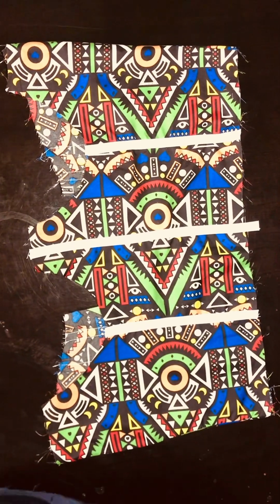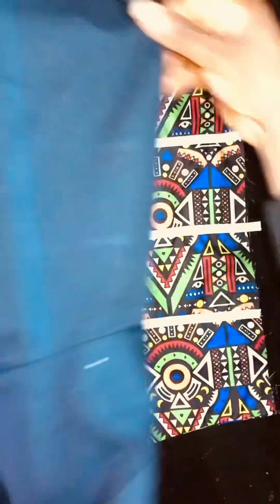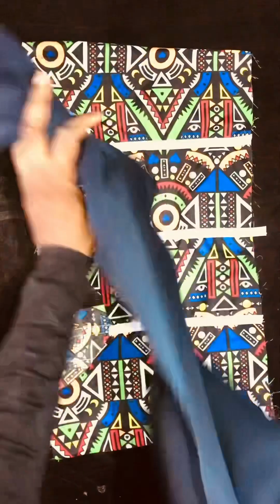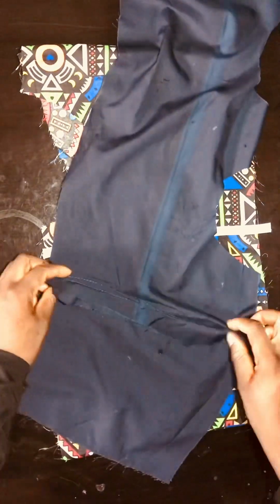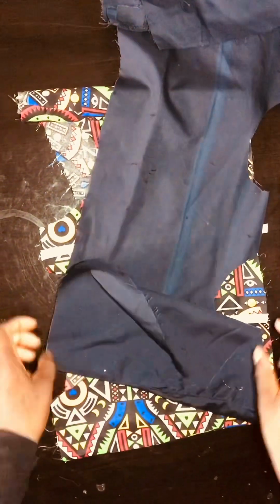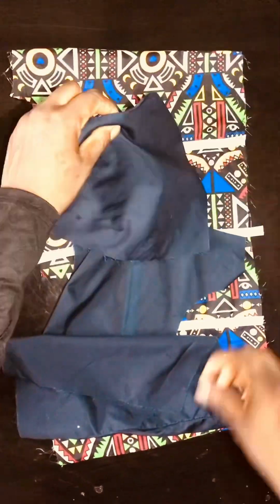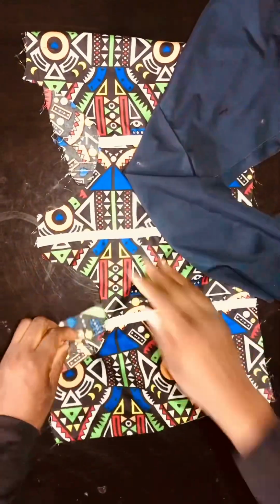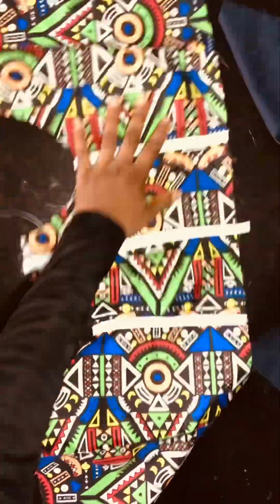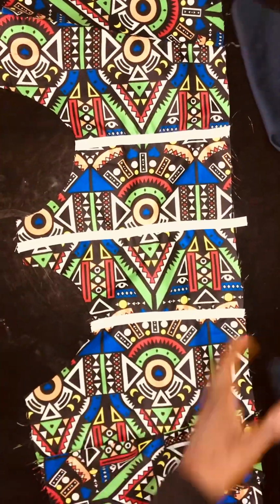So make sure you sew your lining exactly the way you sew your corset, your underbust corset. This is my lining. You can see my lining is exactly the way I sewed my underbust corset. You can see what it looks like as I'll go ahead into sewing this. This is it. I'll turn it around. You can see the way I'm turning it. Make sure you do yours the same way.